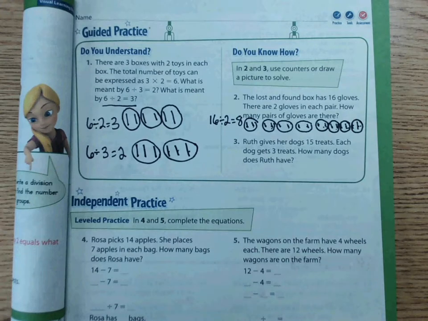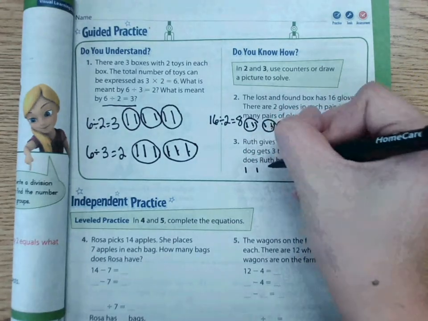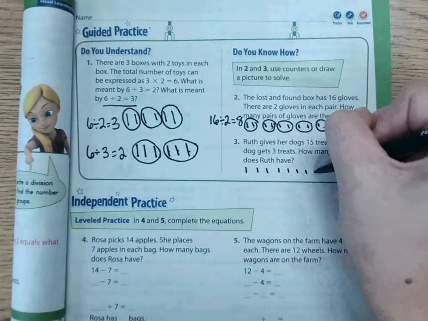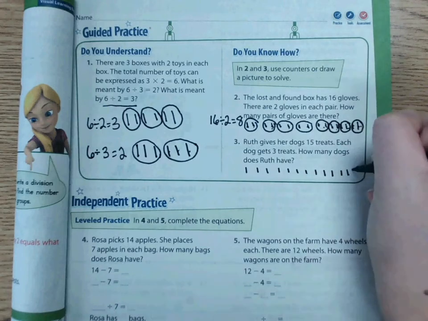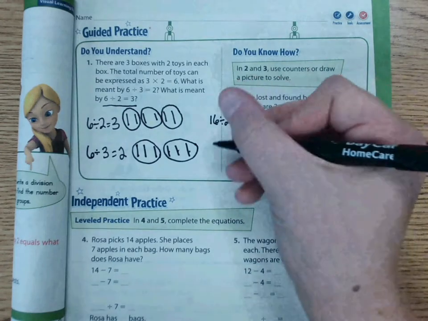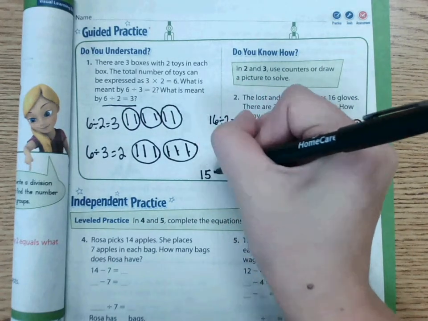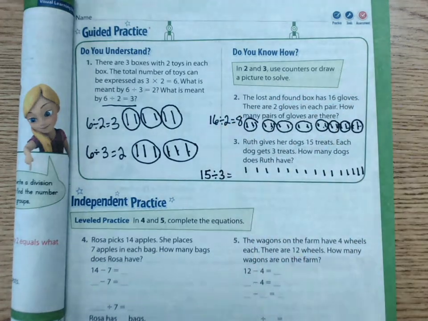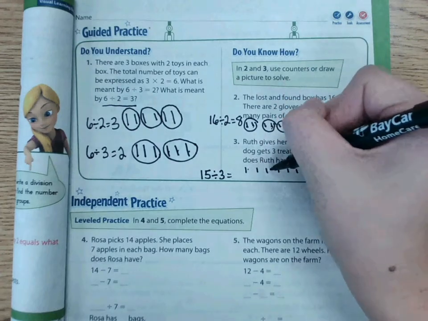Now, we're looking at Ruth gives her dog 15 treats. Each dog gets 3 treats. How many dogs does she have? So with division, again, I'm going to draw out my total. 1, 2, 3, 4, 5, 6, 7, 8, 9, 10, 11, 12, 13, 14, 15. And then I want to circle in groups of 3 to see how many dogs Ruth has. So here my number sentence is 15 divided by 3. And we're going to figure out how many dogs she has.